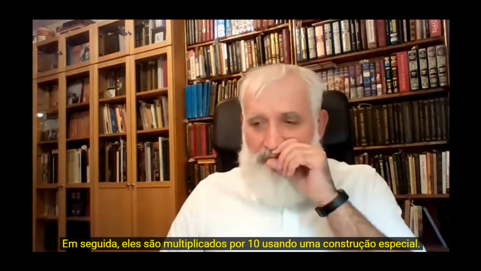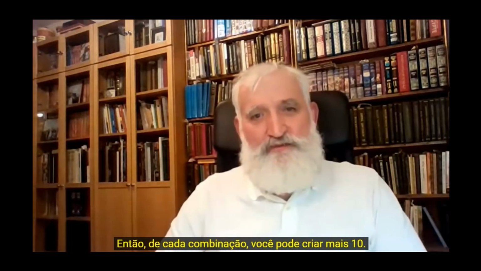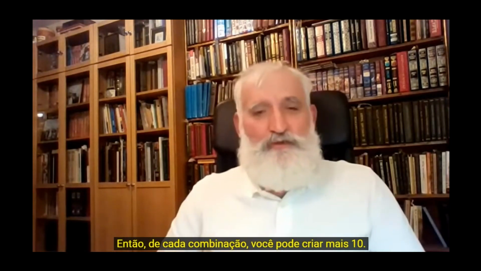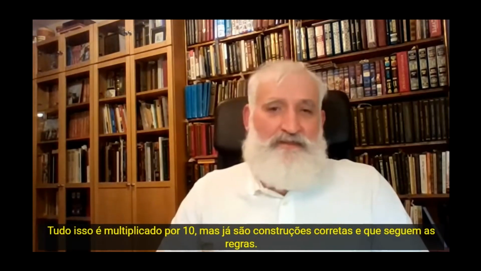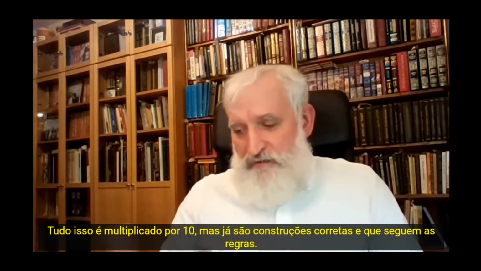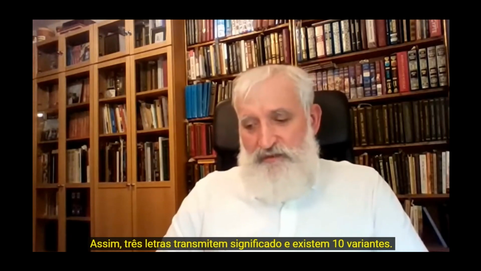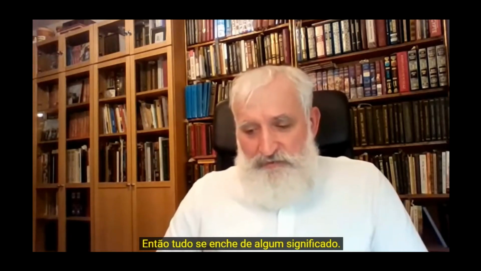Then they are further multiplied by 10 using a special construction. So, from each combination, you can create 10 more. All of this is multiplied by 10, but these are already correct constructions that follow the rules. Thus, 3 letters convey meaning, and there are 10 variants. Then it all fills with some meaning.